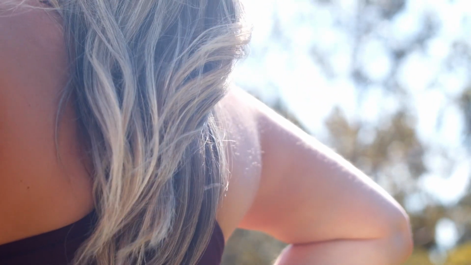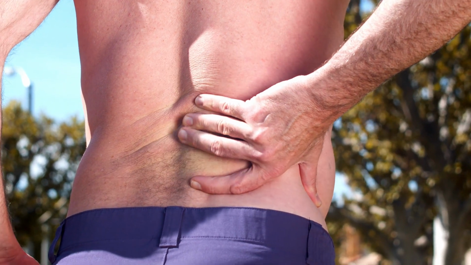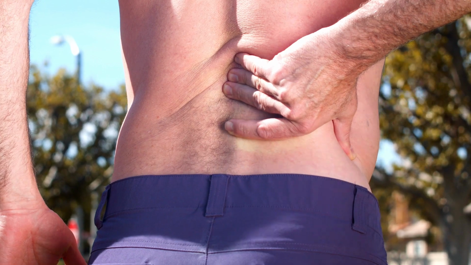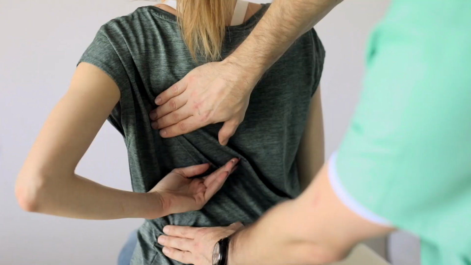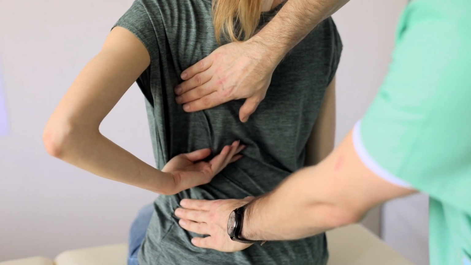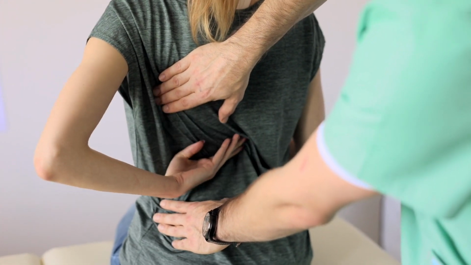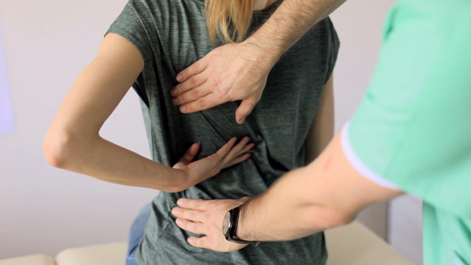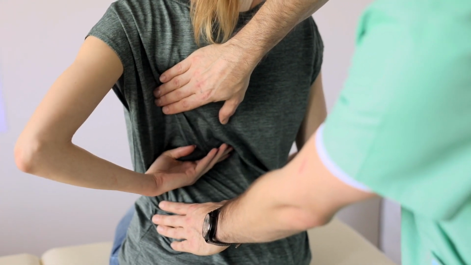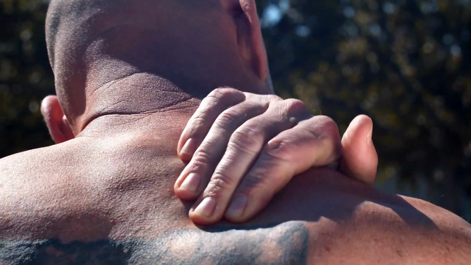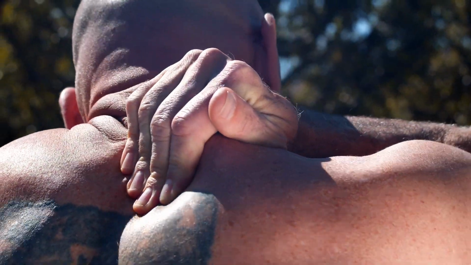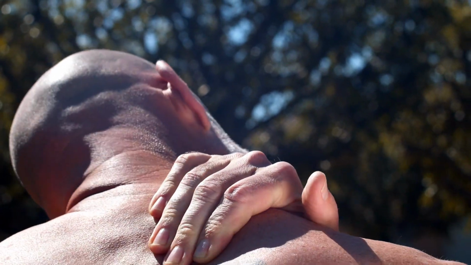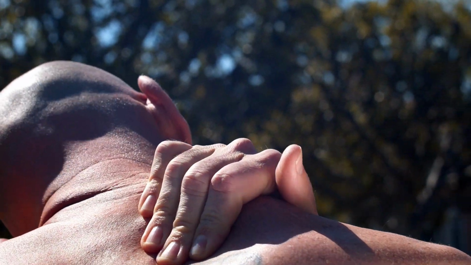McKenzie method process. Assessment. The therapist conducts a thorough assessment, including patient history and a systematic examination to determine the nature of the back pain. Classification. Based on the assessment, the patient is classified into one of the three syndromes: derangement, dysfunction, or postural. This classification guides the treatment plan. Treatment. Specific exercises and movements are prescribed based on the patient's directional preference. Emphasis is placed on the patient's ability to perform these exercises independently.